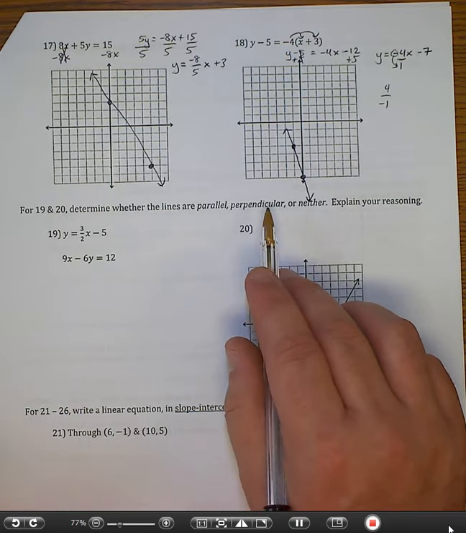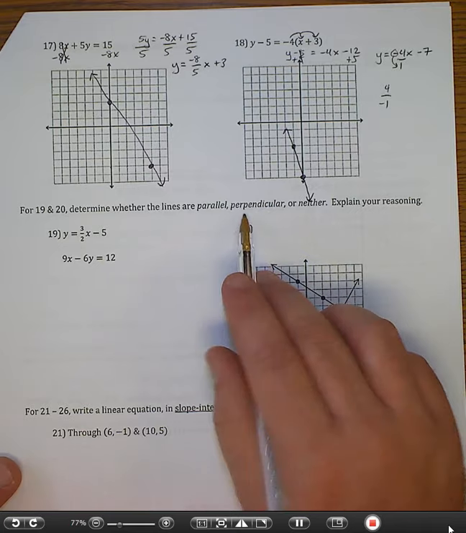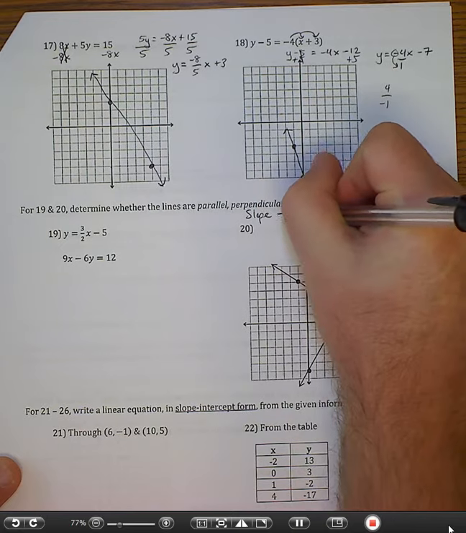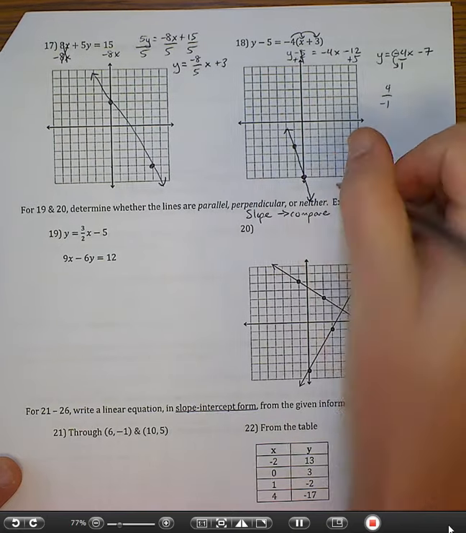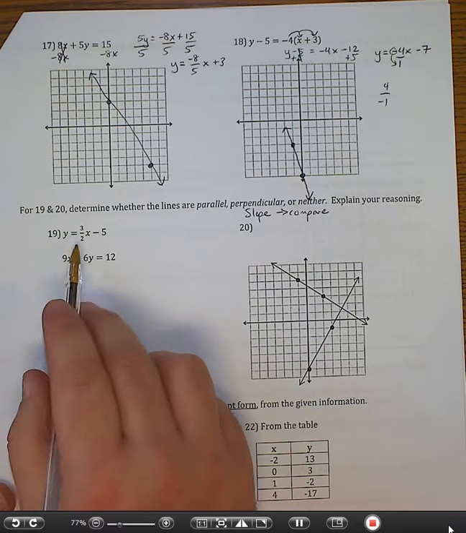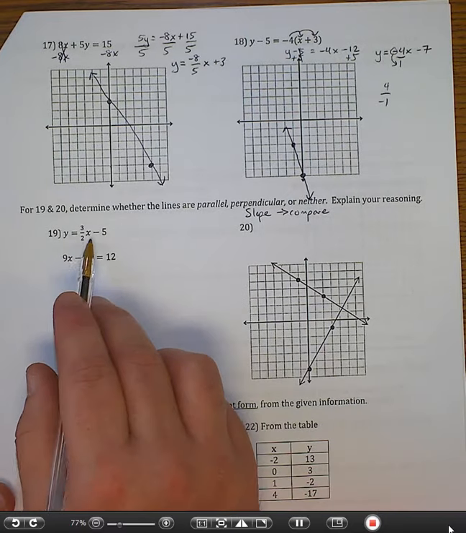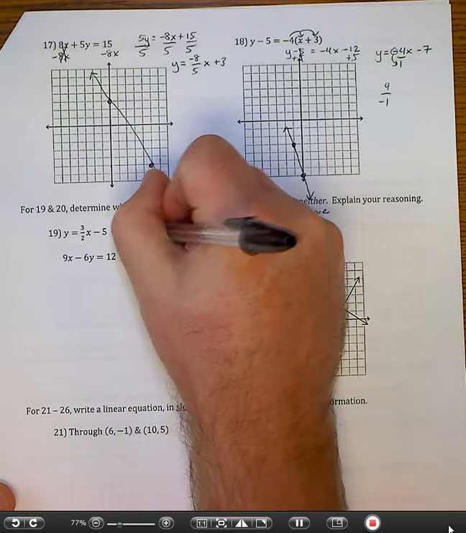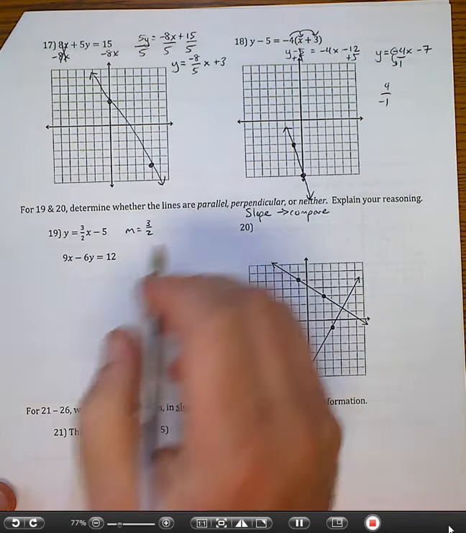with lessons 8 and 9, that we are looking at slope. We need to compare slopes. Okay? That's the point of 19 and 20. Okay, so number 19, the slope of this line is 3 over 2. We need to find the slope of the second line.